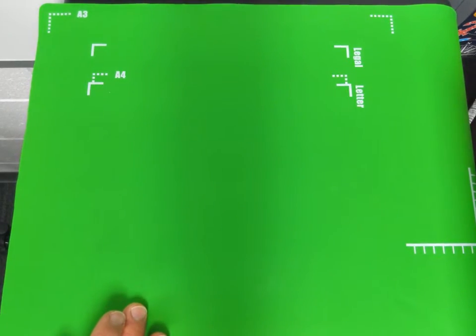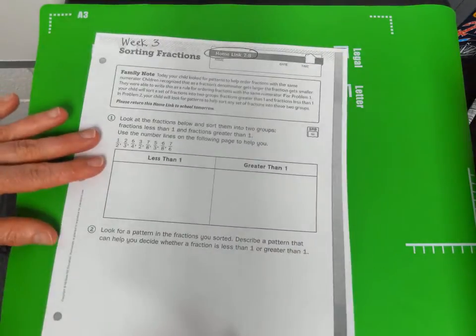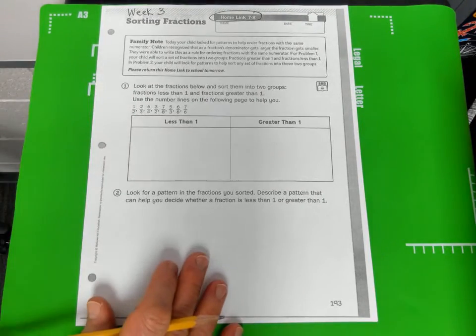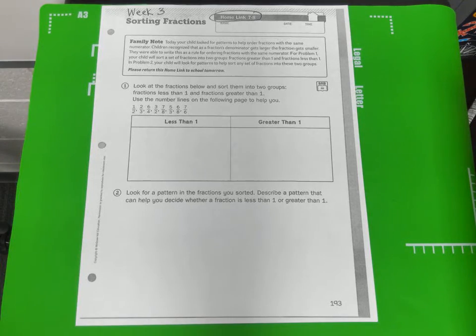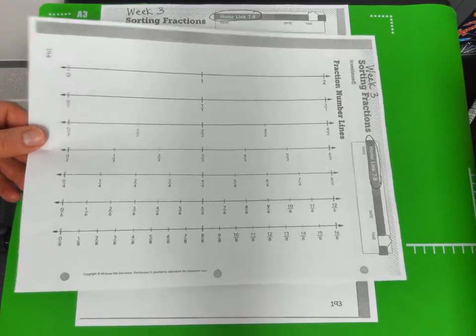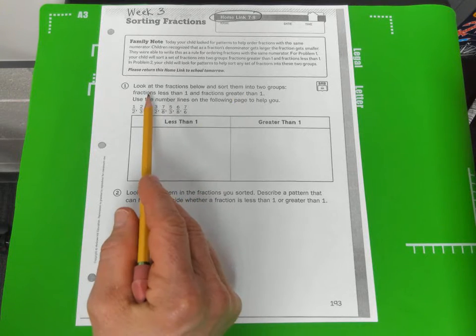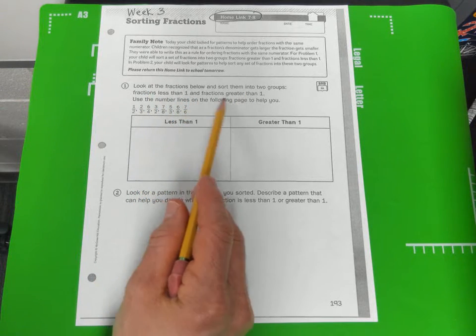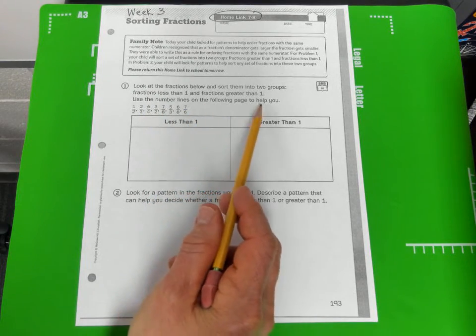Next, we need to do sorting fractions paper. We have 2 parts. We have that, and it came with you're also going to have a fraction number line paper to help us with that sorting. So, look at the fractions below and sort them into 2 groups. Fractions less than 1 and fractions greater than 1. Use the number lines on the following page to help you.